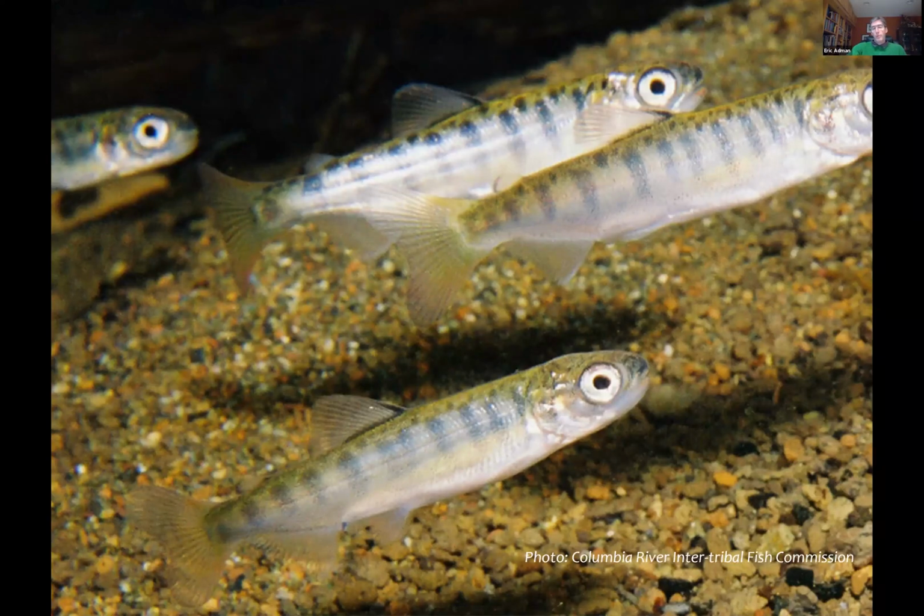Local streams are really important because these are where salmon spawn. So they need good water quality, nice, cold, clear water with high dissolved oxygen content for those eggs that they lay in the gravel beds to be able to successfully grow up and survive.